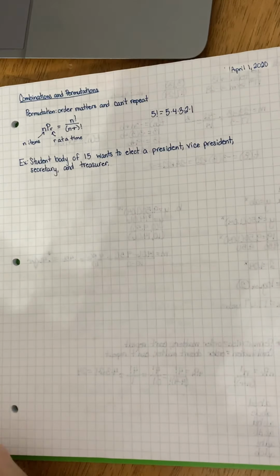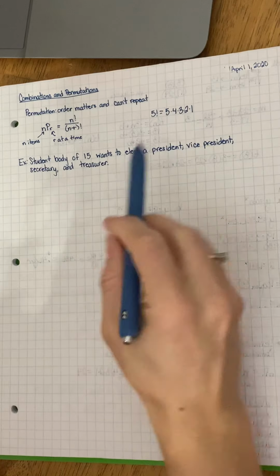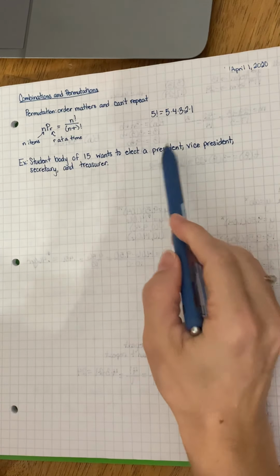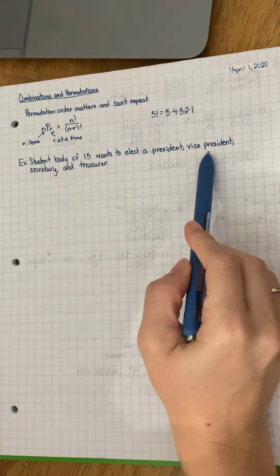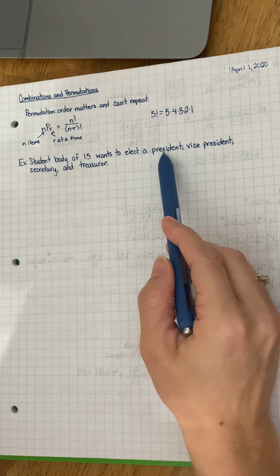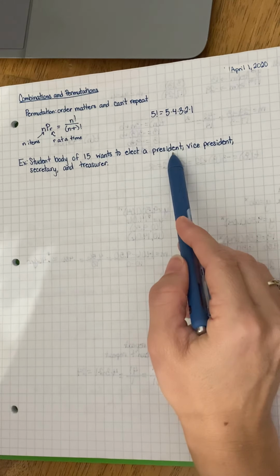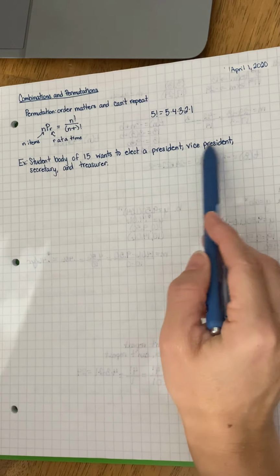So our question really is, how many ways can this be done? So this is going to be a permutation because 1, they can't repeat, so someone can't be president and vice president. And then 2, order matters because if you pick person number 1 for president, they're kind of eliminated.